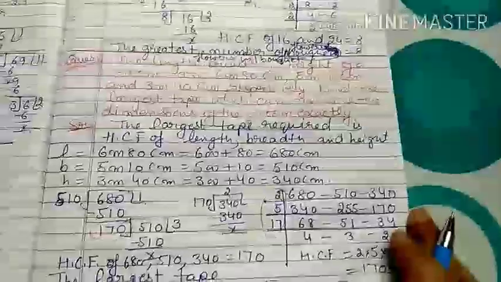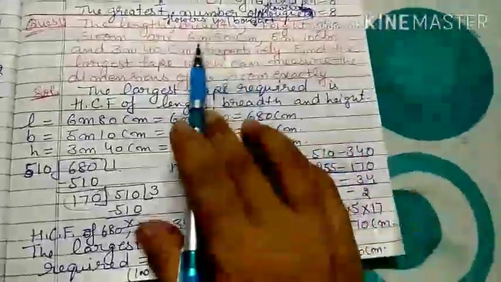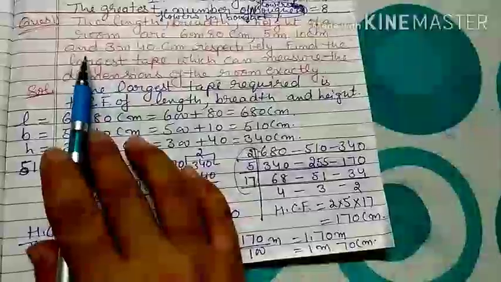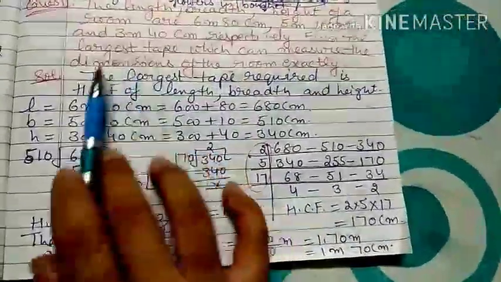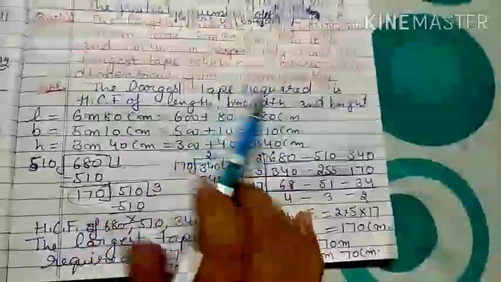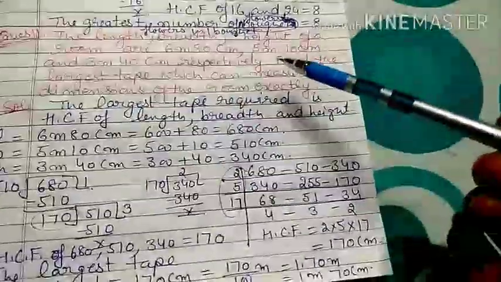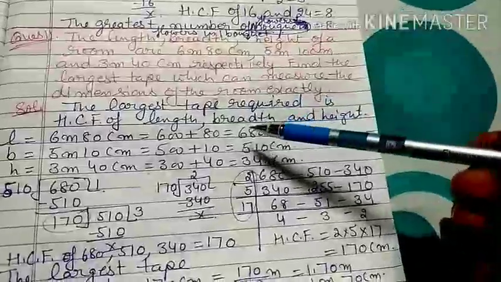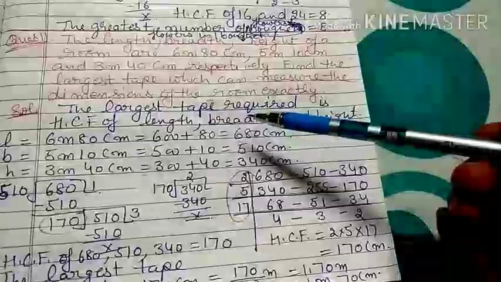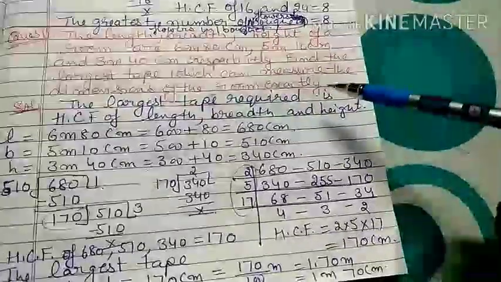That is 8. Now next is question number 11. Length, breadth and height of the room is given to you: 6 meter 80 centimeter, 5 meter 10 centimeter, 3 meter 40 centimeter. Find the largest tape which can measure the dimension of the room exactly. So how much tape is required to measure all the length, breadth and height of the room? If the greatest length of tape is required, the largest condition is, find the largest tape which can measure the dimension of the room.